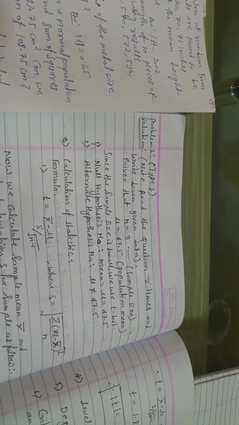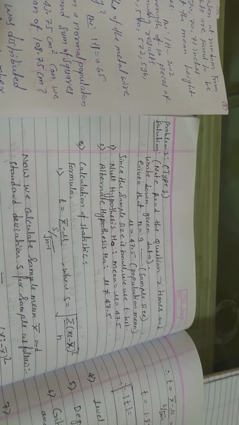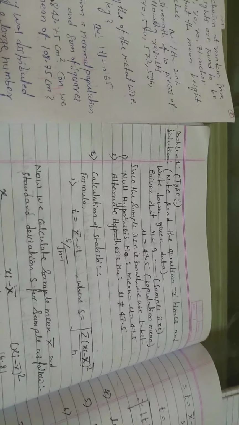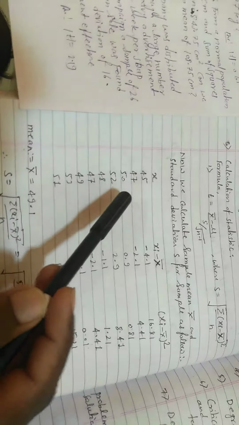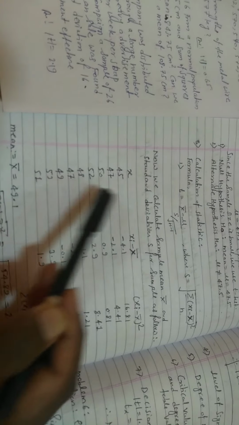Now what do we do? We subtract the mean from each value, so we get these values. Then we take the square of these and take the summation. What is our formula for standard deviation? It is the square root of this. So we substitute these values here and we get 22.469. That is the value for the standard deviation.